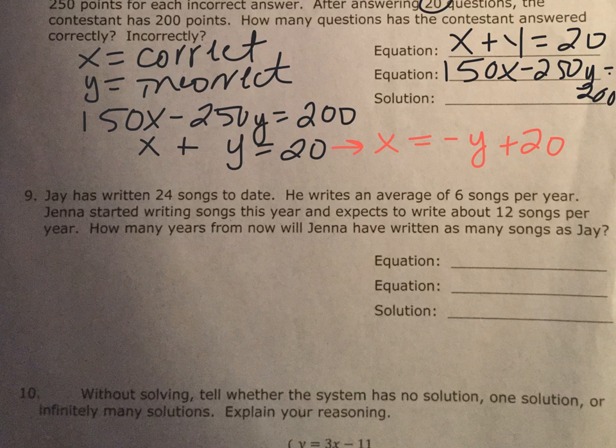Okay, let me work this out on another page because I'm running out of room. So let me add a page here. 13 correct. 7 incorrect.